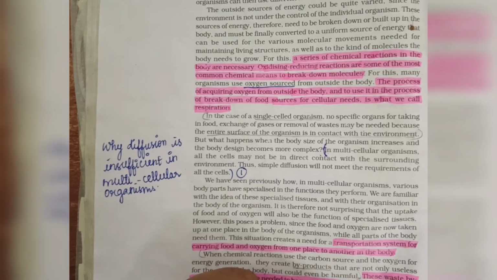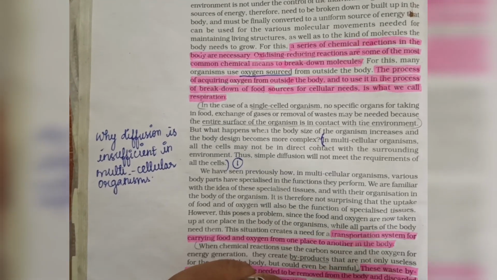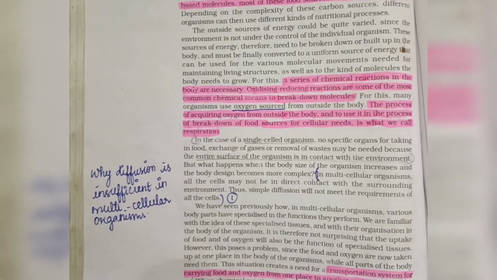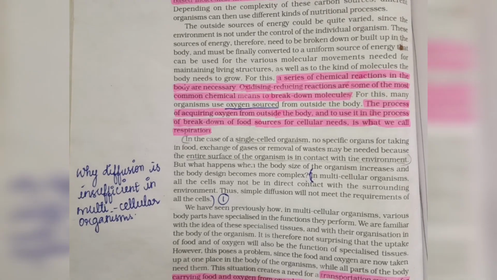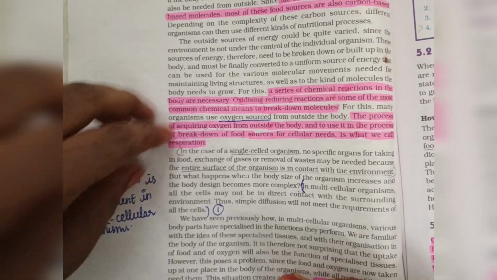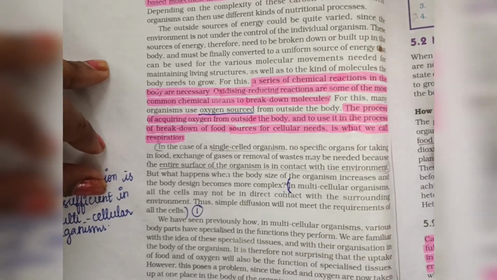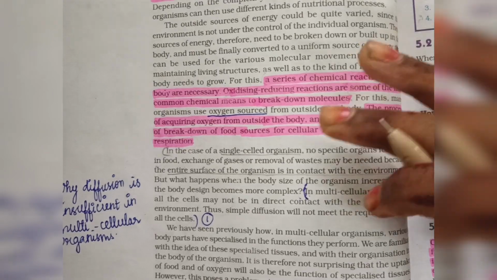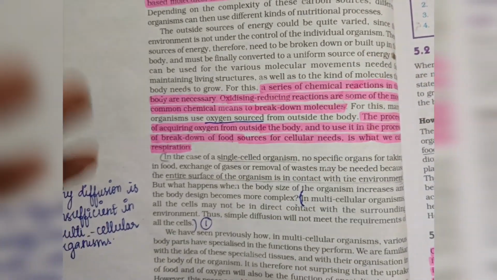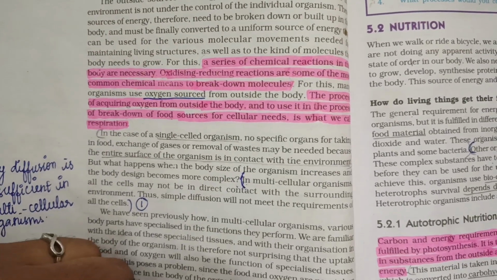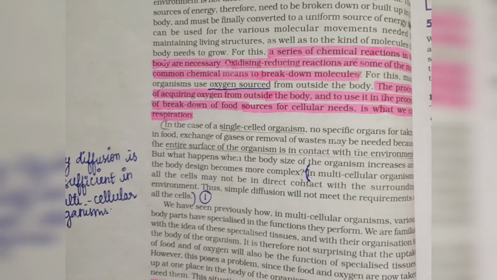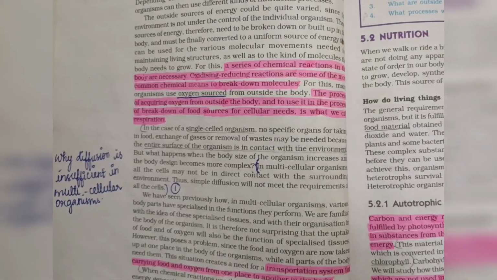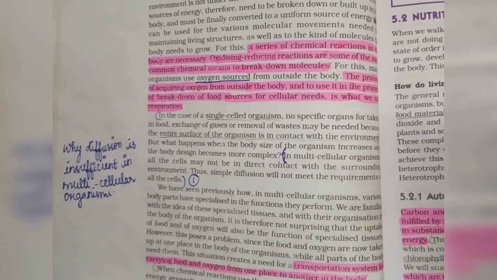We all know unicellular and multicellular organisms, right? Unicellular organism, for example, let's take amoeba, whereas multicellular organism, for example, human. Have you ever observed an amoeba? The entire surface of the amoeba is in contact with the environment, which means the body of the amoeba is not so complex, so it can easily take in oxygen and diffuse the waste materials outside very easily. Whereas in multicellular organisms like humans, our body system is very complex. That is why the diffusion process cannot be used for respiration in our body.